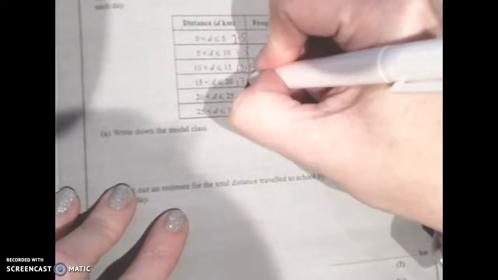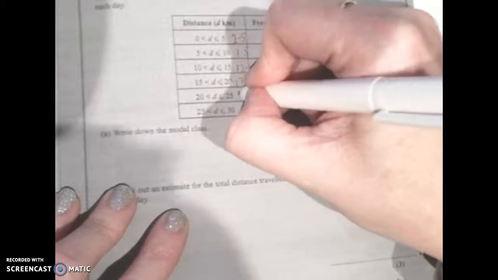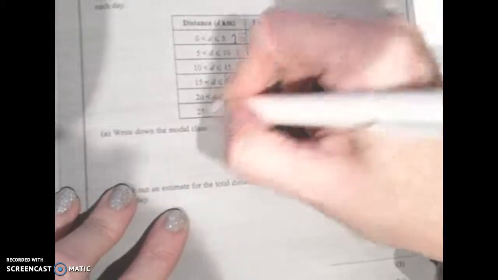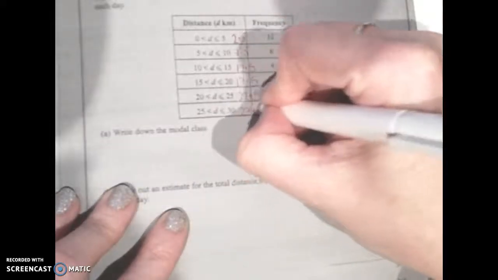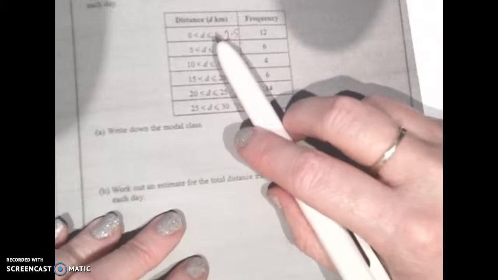Sorry, these aren't very clear. 10 to 15, the middle of that is 12.5. 15 to 20 is 17.5. 20 to 25 is 22.5. And 25 to 30 is 27.5. So what we're guessing is that all of these 12 people, they all live 2.5 kilometres from school, is our estimate for where they are.